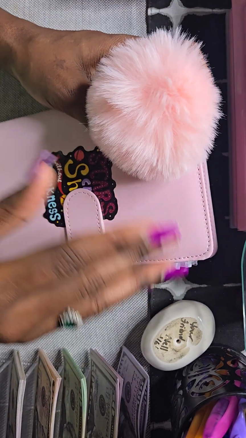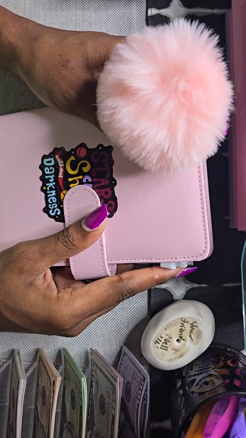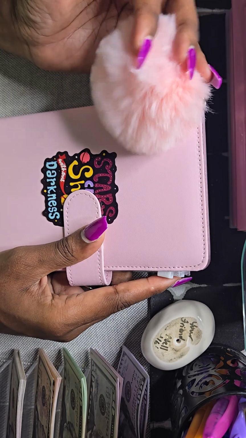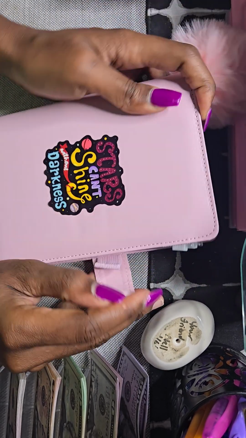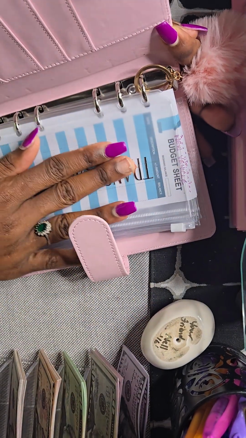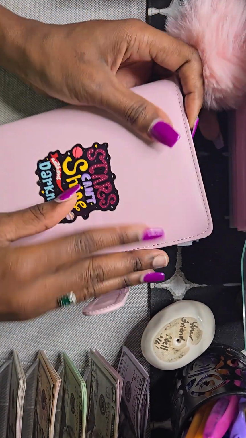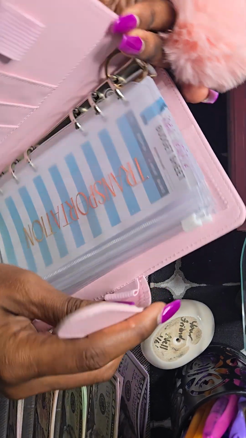I've spread out my budgeting so that I can have a more accurate account of what I'm saving and what I'm saving it for in particular. And so this is my vehicle binder. I think I need to get a different one. But no, let me just show you what I have for vehicles.